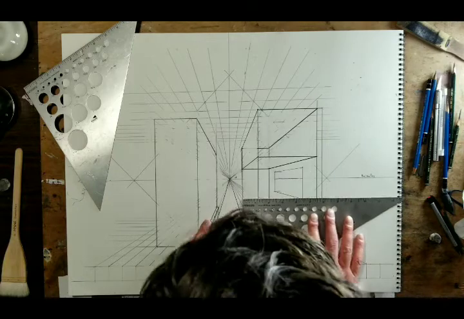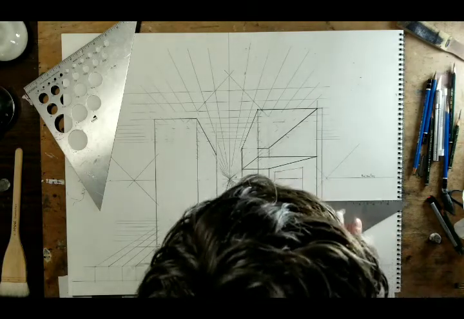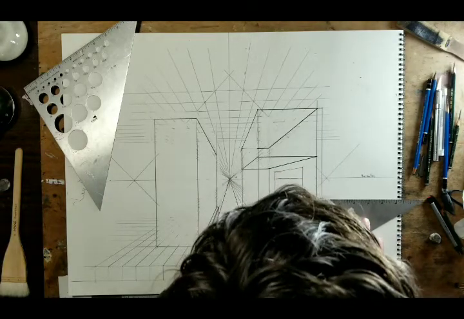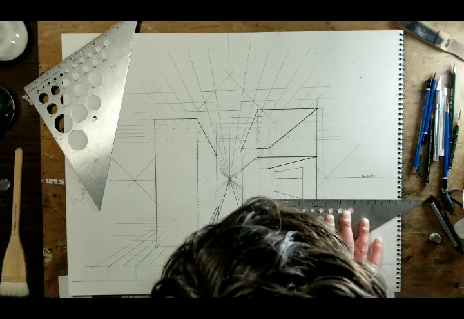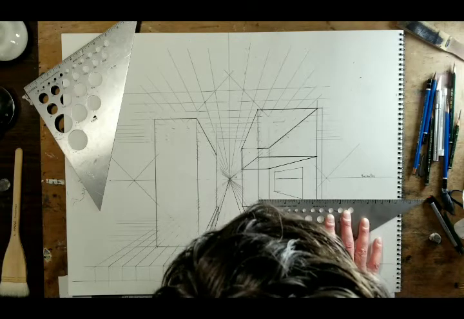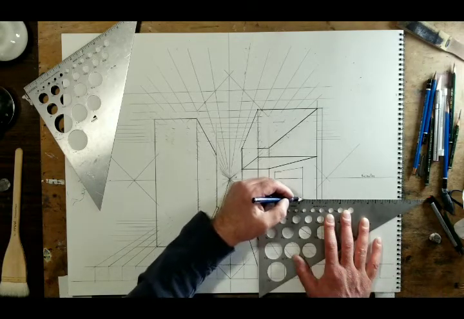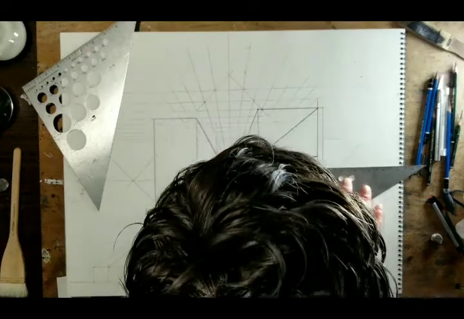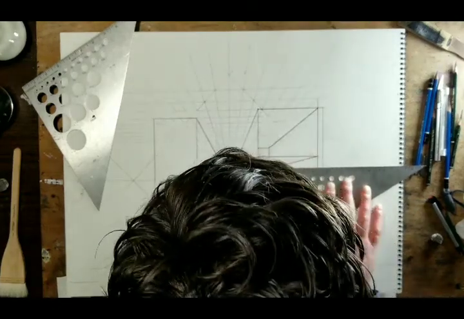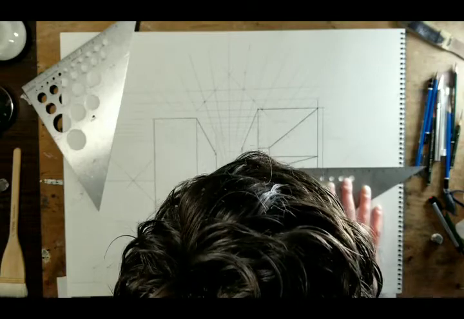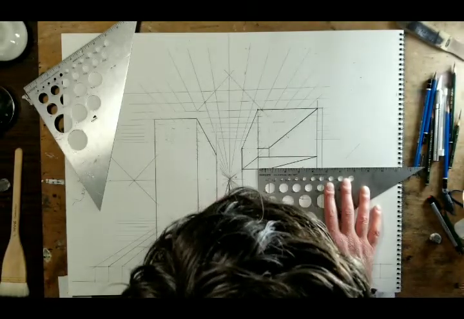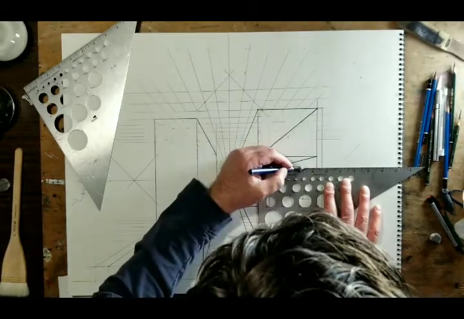And this is going to be invisible to us, but we might as well plot out the frame here. And the frame here.